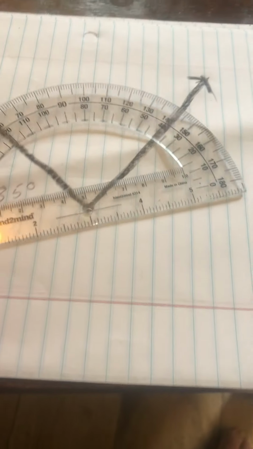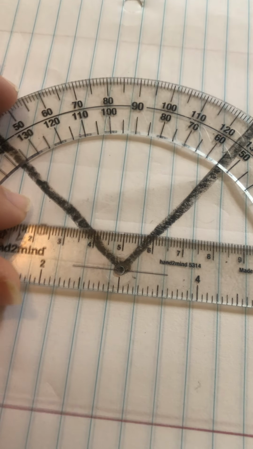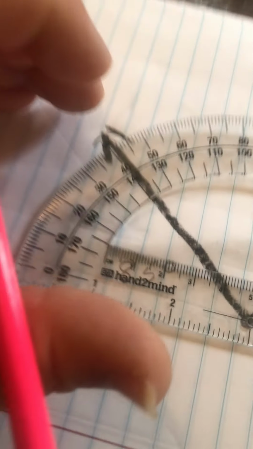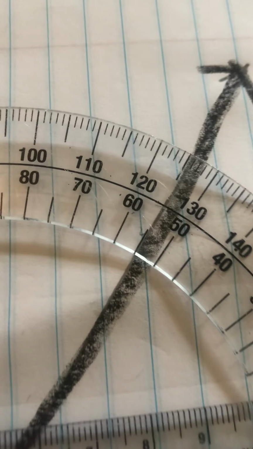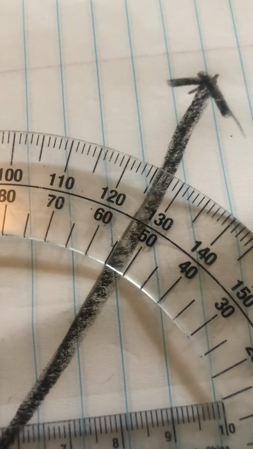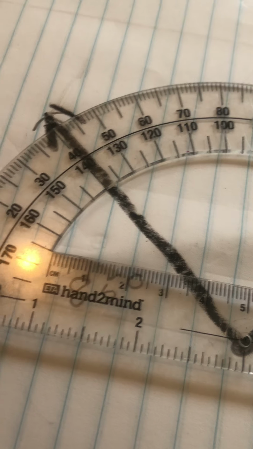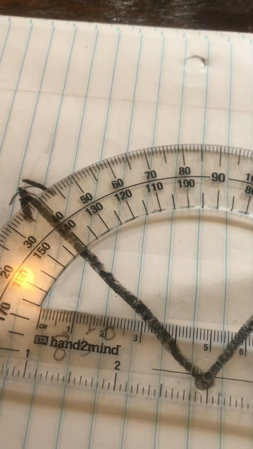Now, there's another way to measure this that's a little bit more complicated. If you want, you still line up your vertex here. I said this was 85. So you look through the two lines, and it would measure about 125 there and 40 there.